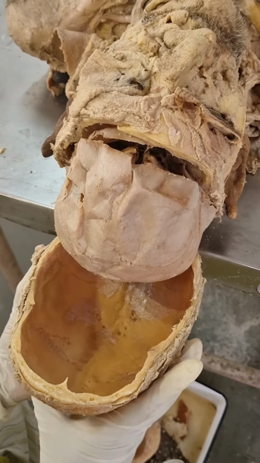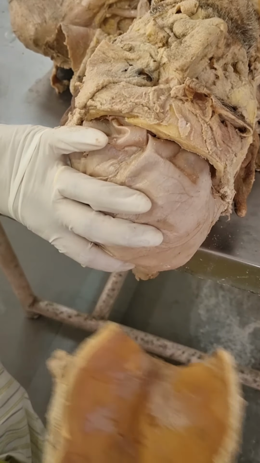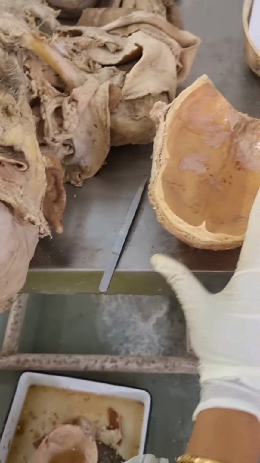Now after removing the skull cap, you are now able to see this is the dura mater.